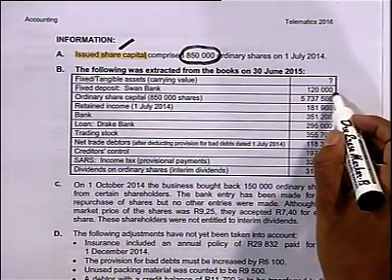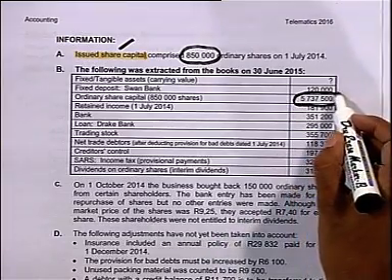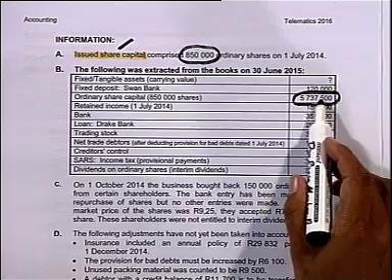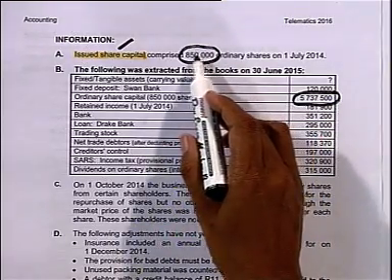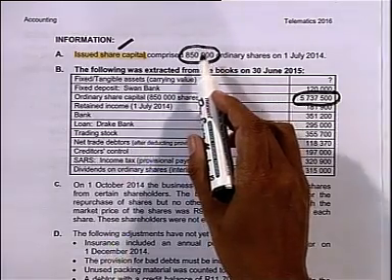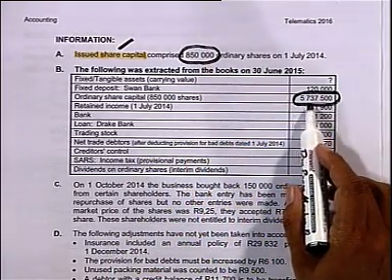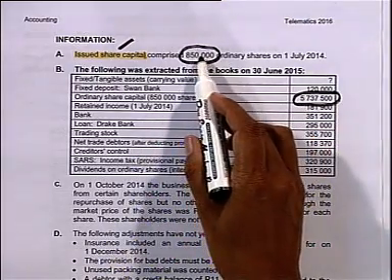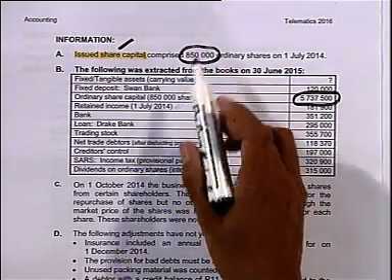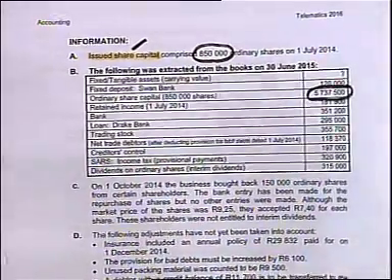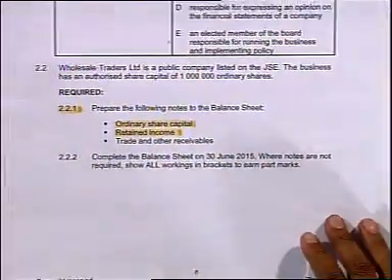So this is the rand value of the 850,000 shares, and that is important to know. So I already sold 850,000 shares and I raised 5,737,500 rand via the sale of these shares. That's important to know. There's another term, just turn back quickly to page 8. So that's issued share capital.